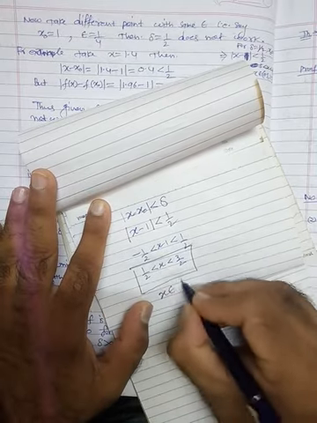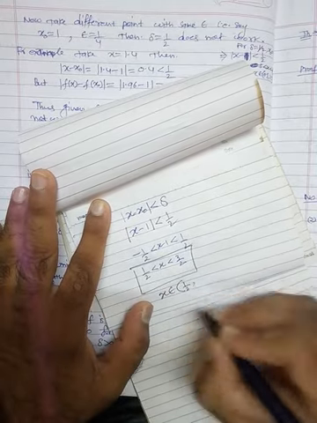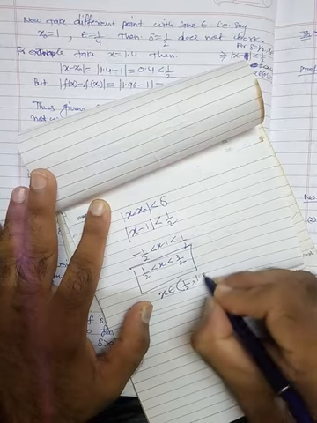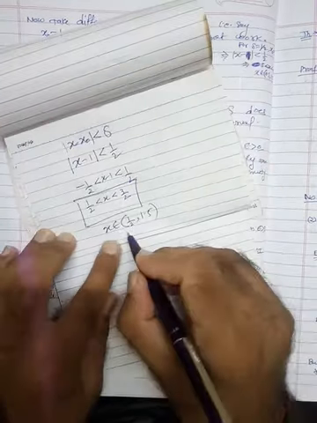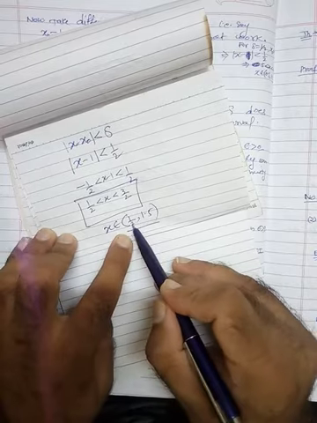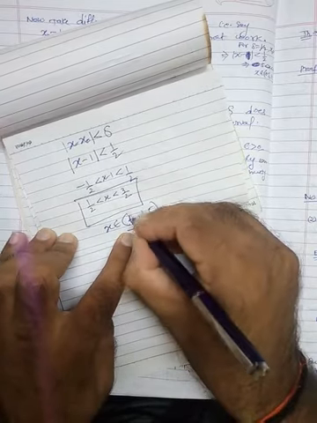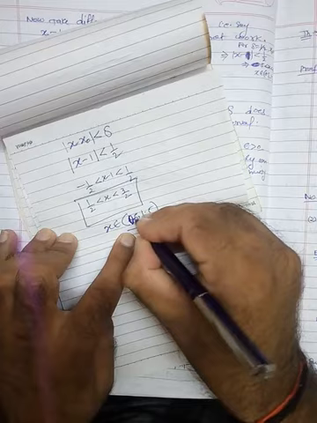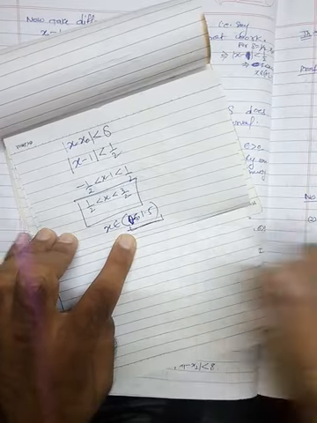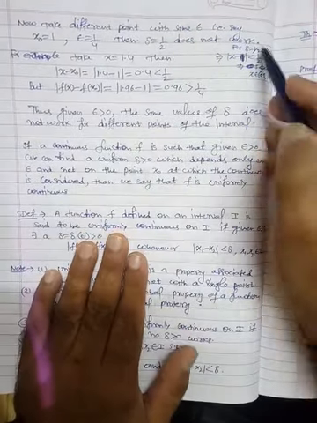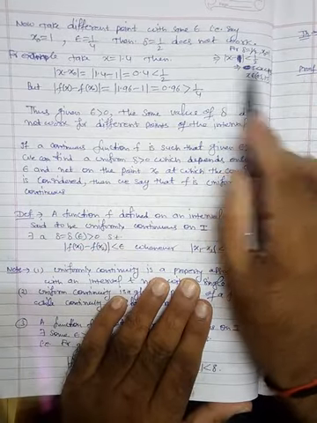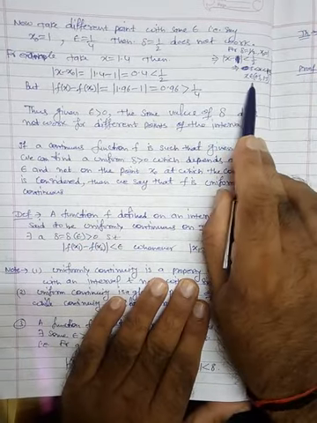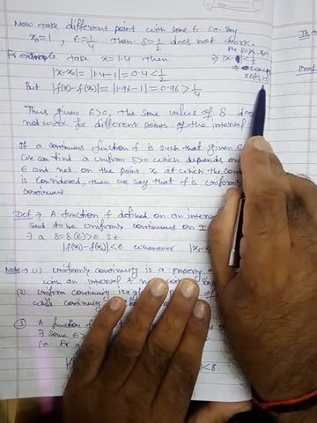That means x belongs to the open interval 1/2 to 1.5, that means 0.5 to 1.5. Delta is half, point is 1, so we have written here x belongs to 0.5 to 1.5.